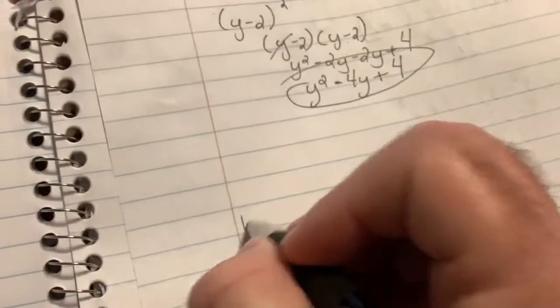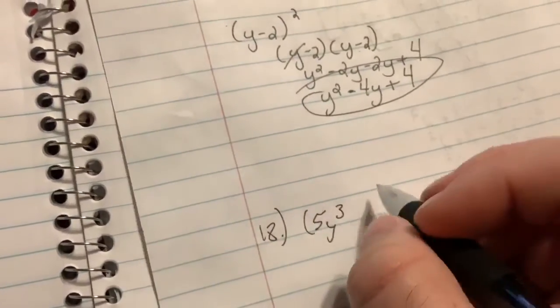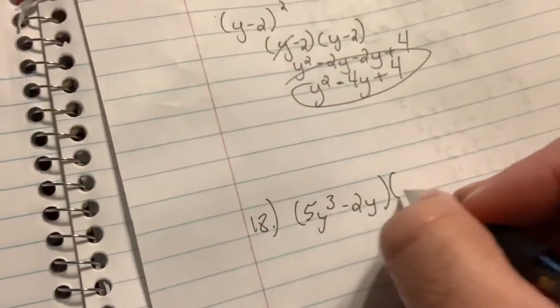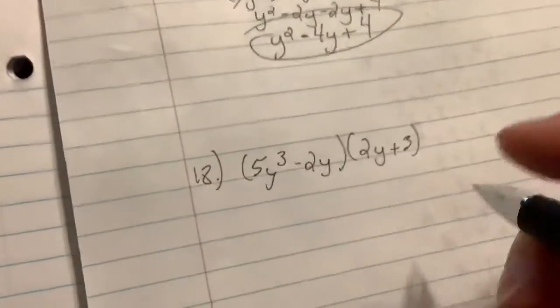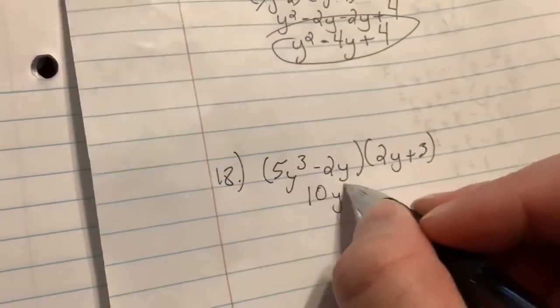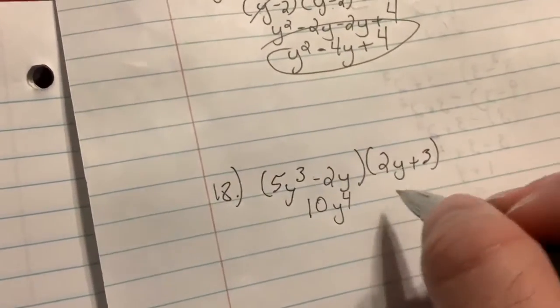18 was 5y cubed minus 2y times 2y plus 3. So you distribute the 5y cubed. You get 10y to the 4th. That's 5 times 2, and y cubed times y.